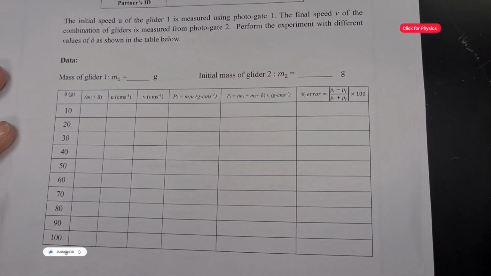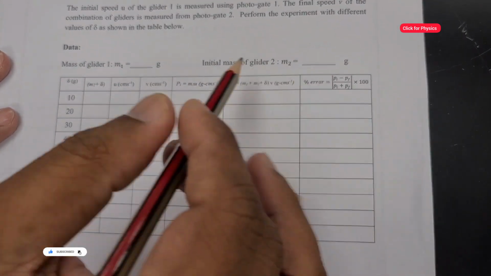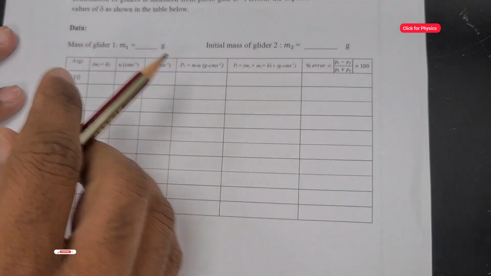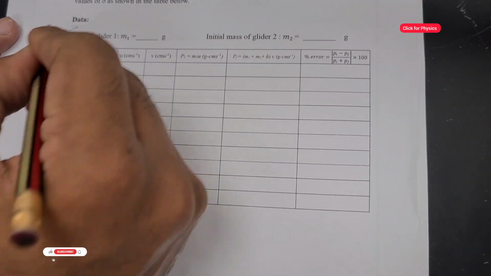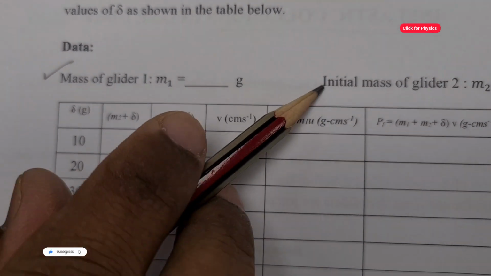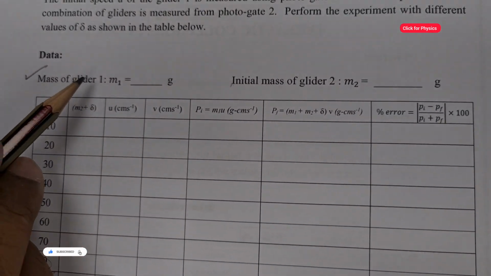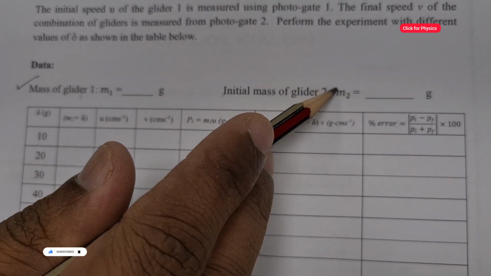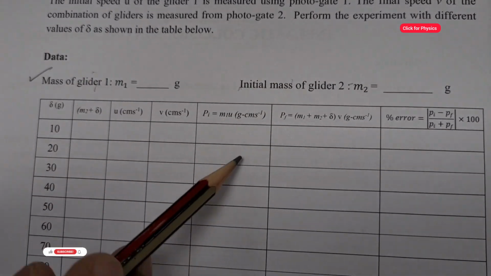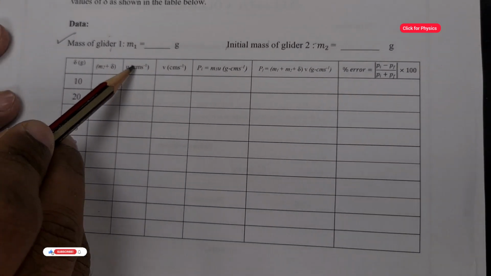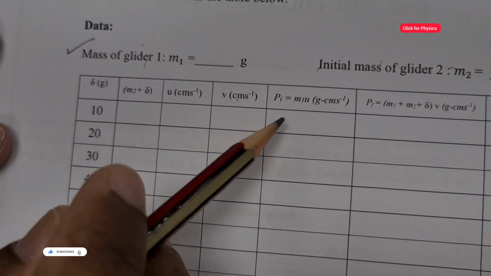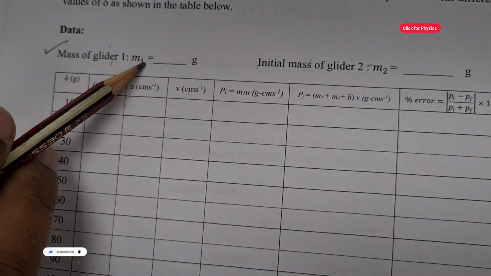If you see the table, we have to fill this entire table. In this experiment there will be no graph. To fill this table, the most important thing is to find the mass of the first glider and the mass of the second glider. You have to measure them using a triple beam balance. Once you find these two, it will be easy to fill the table, because U and V you can get from the timer box. For the rest of the calculation, you need M1 and M2.